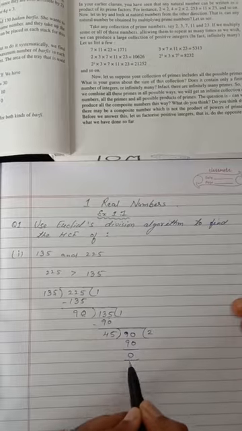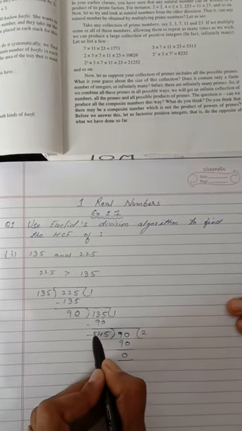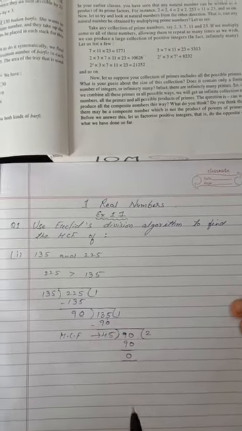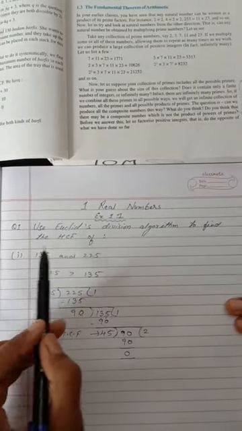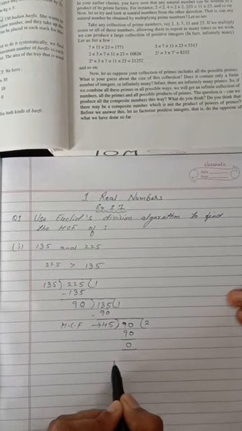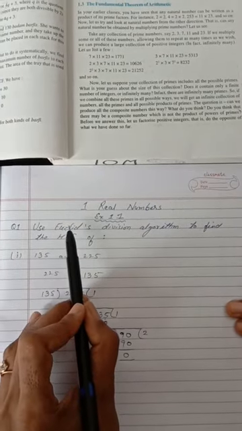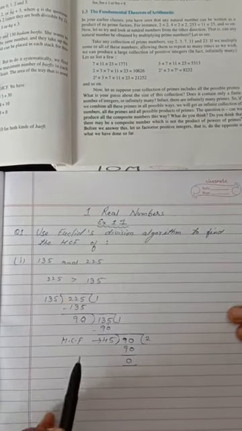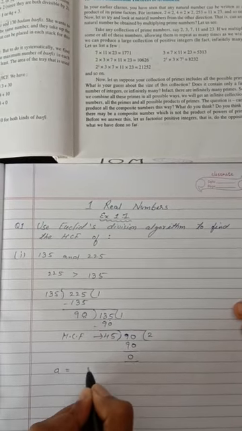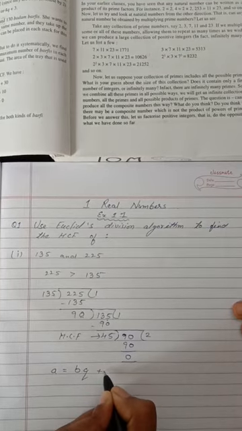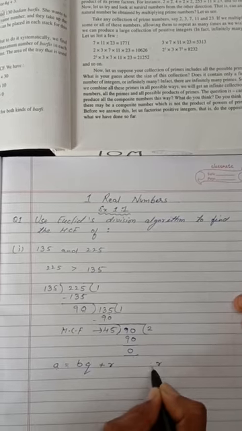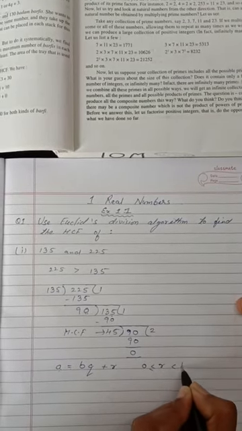So when you are getting 0 as a remainder, the divisor which gives 0 remainder is my HCF. In the exam, if they are asking to find the HCF, you can solve like this and write HCF equals 45. But when they say use Euclid's division algorithm, then you have to write a few more steps. So how will you write? According to Euclid's algorithm, we know that a equals bq plus r, where r is greater than or equal to 0 and less than b.